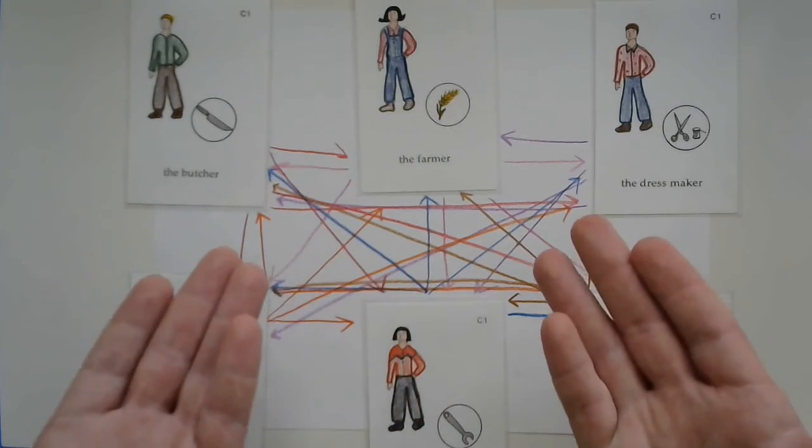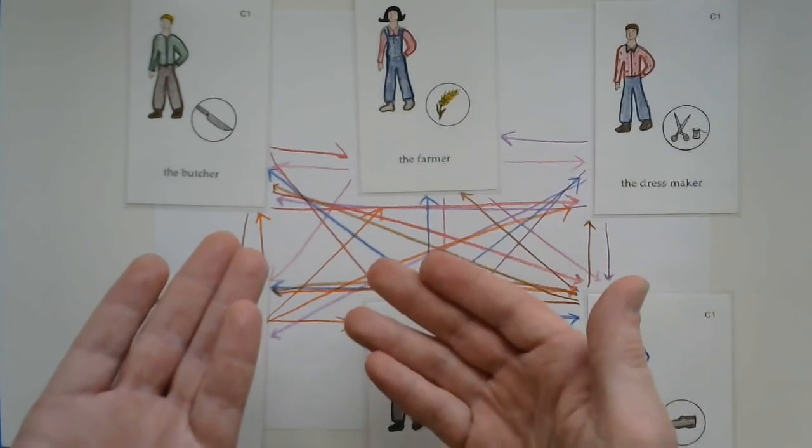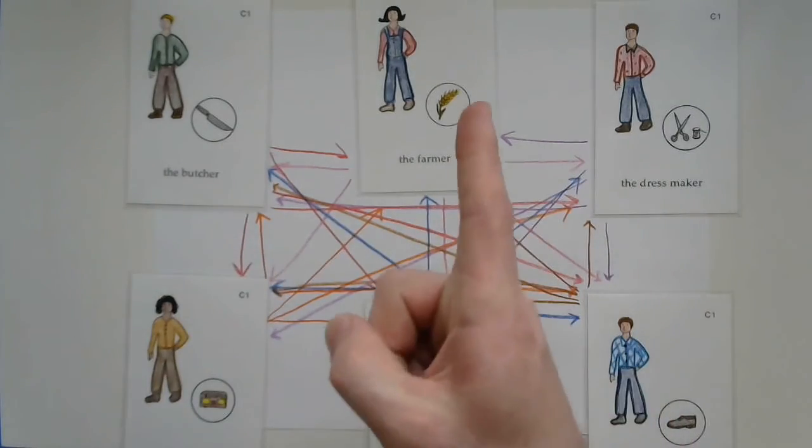Well, but what happens if one of them don't need something, but the other does? Well, that's a story for another day, my friends.